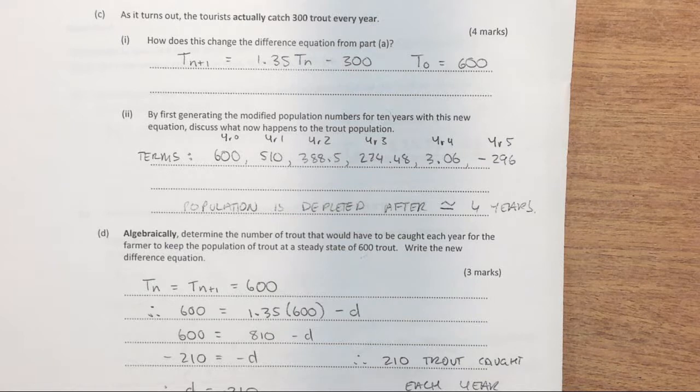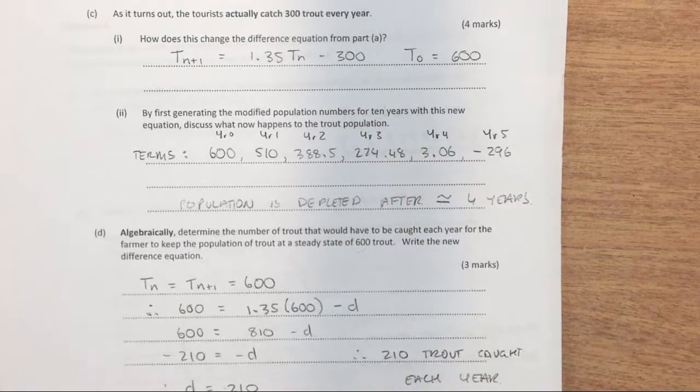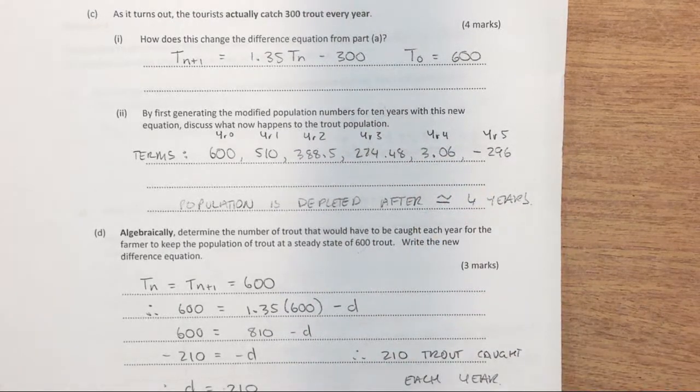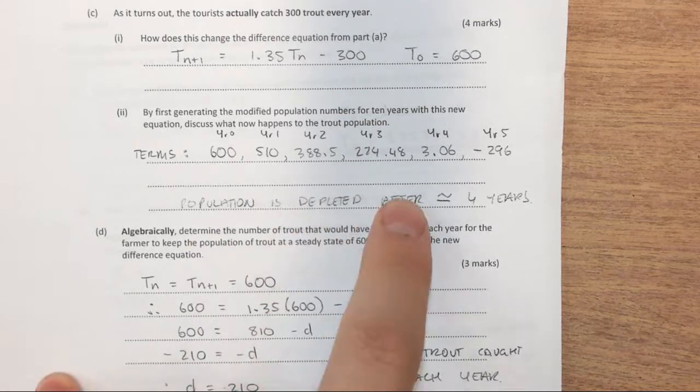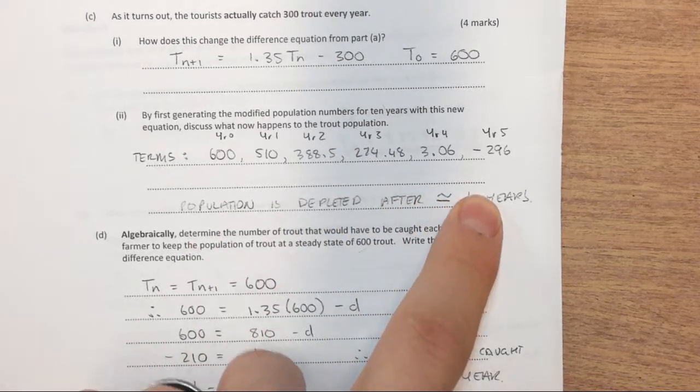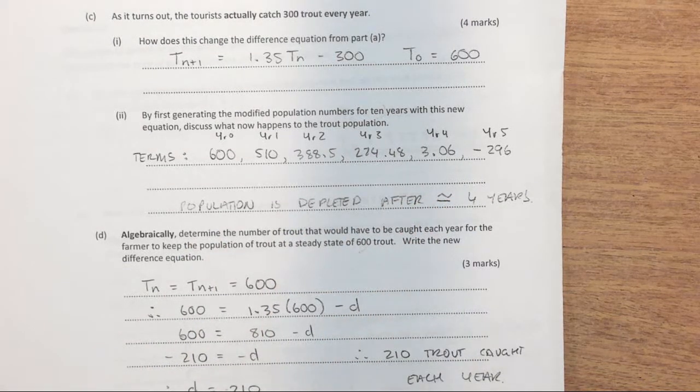Now, we don't necessarily need to do this the way I did. You could say using GC what happens, but essentially after 4 years there's only 3 left. After 5 years, obviously it says there's negative, but we know that that's not possible, but essentially there are 0 left. So we would say the population is depleted after approximately 4 years, or in the 5th year. Probably what is better is to say that in the 5th year there will be none left.